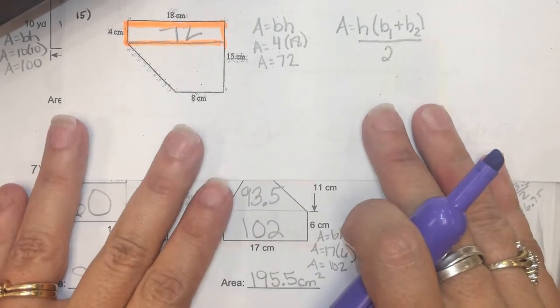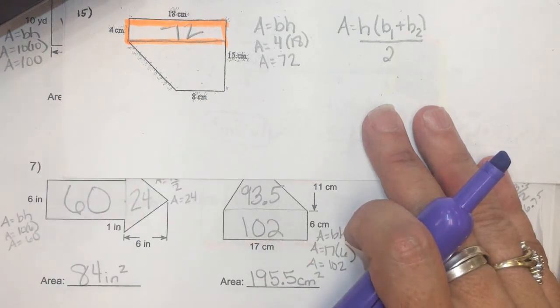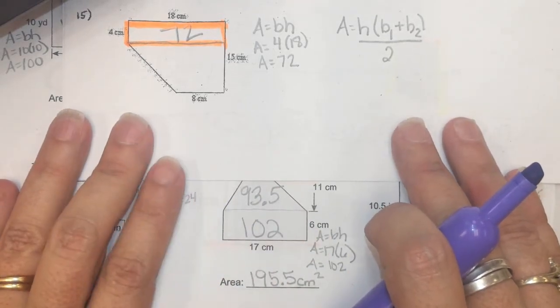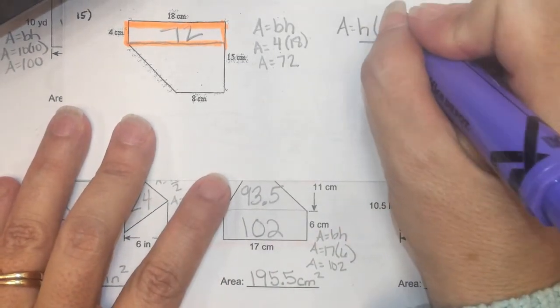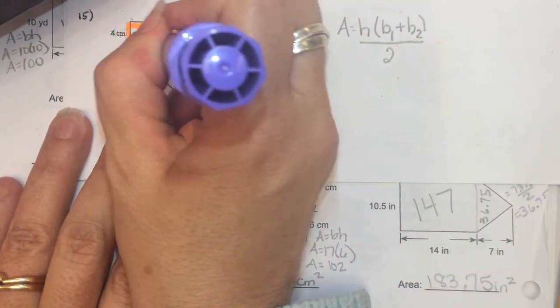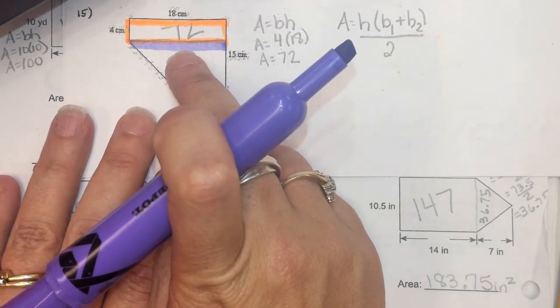Oh. Okay. Just stick it. I don't know what to say. Okay. Now, let's look at this thing. We need 2 bases. Our bases are 8, and our base is this line. How long is that line, guys? 18.